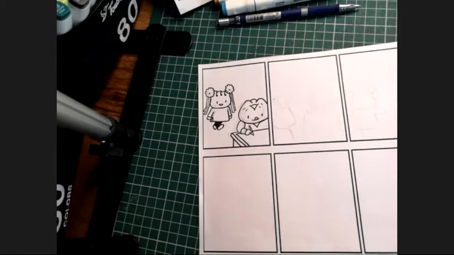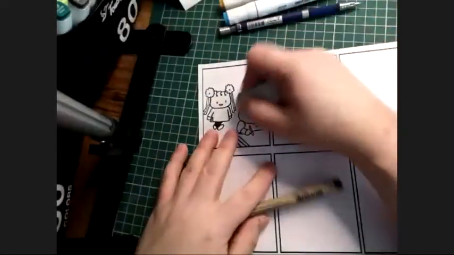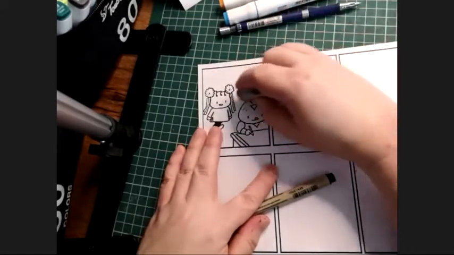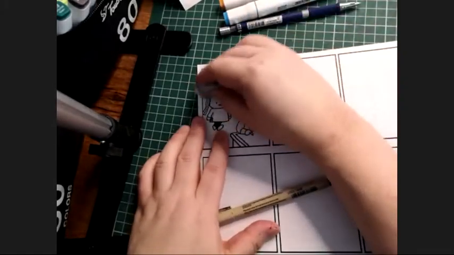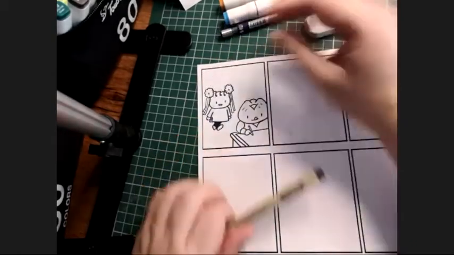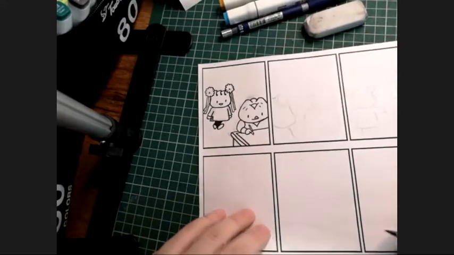So the next thing I would do is, where is my eraser? I might lightly erase pencil marks, but don't feel like you have to. Okay, then I would write the words.